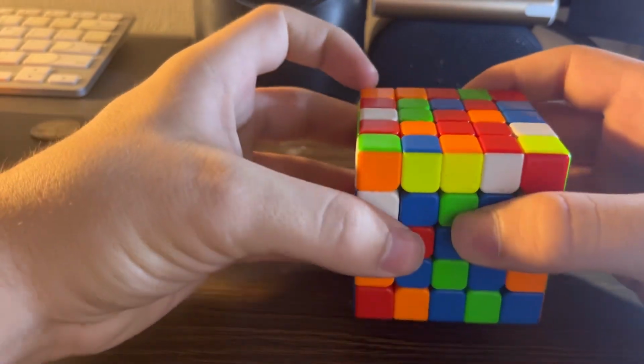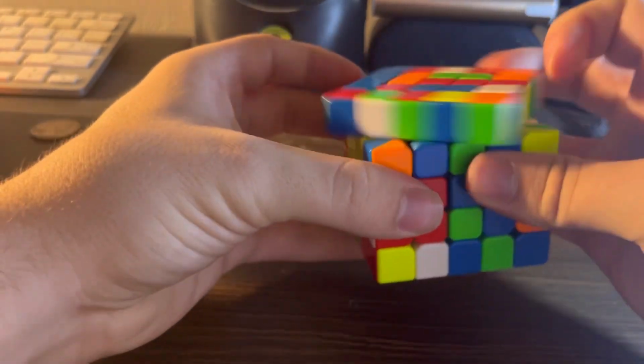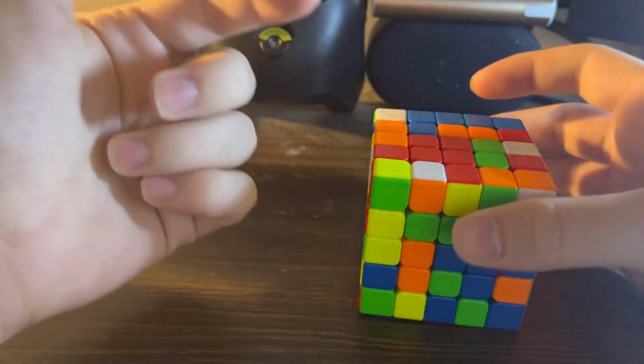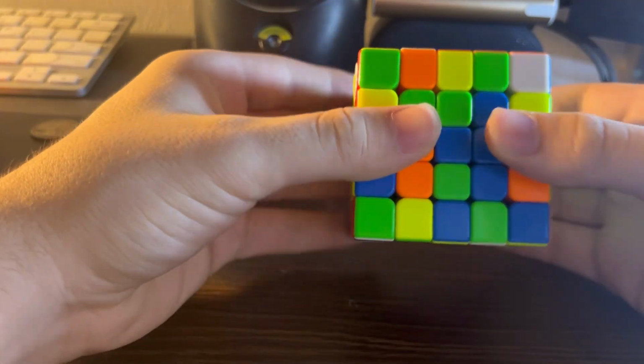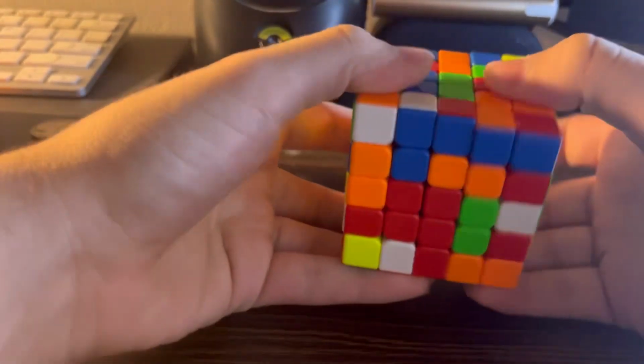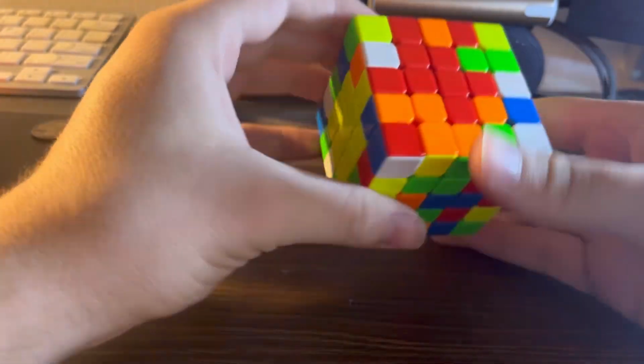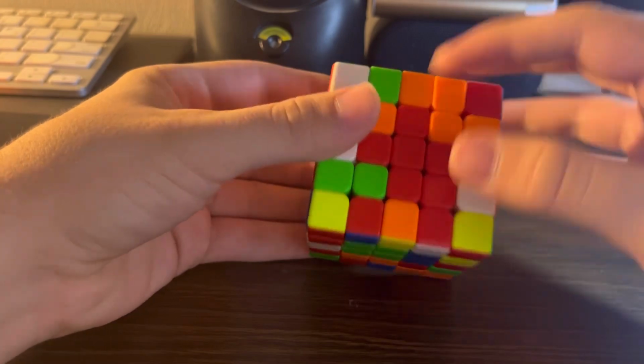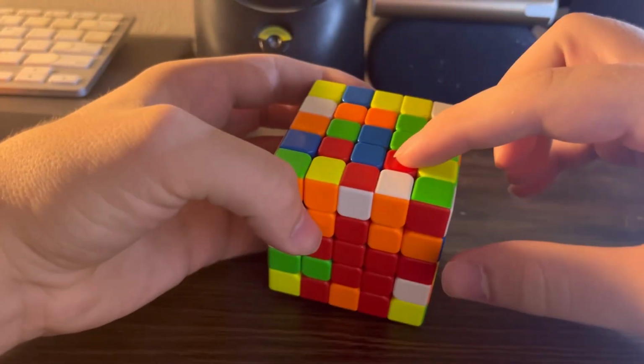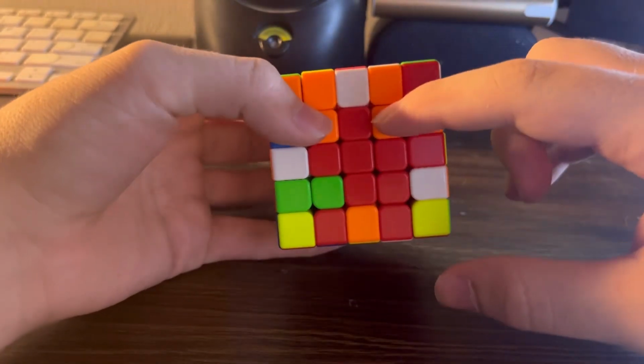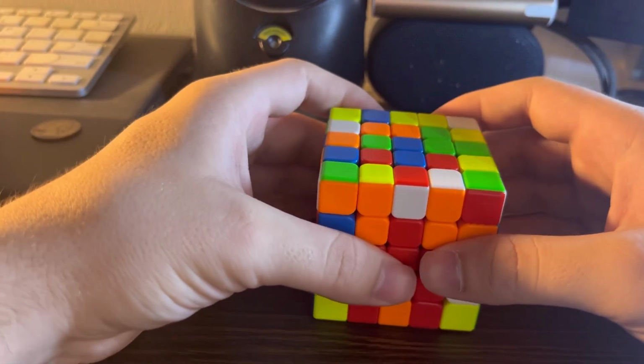Now it's on to the red center. It's again the same thing as a 3x3, except there's one more thing that we need to learn how to do. So you have a red cross. Now you need to fill corners in. I have a corner, I'm going to put a corner right here that needs to go right there. What I'm going to do is the following.